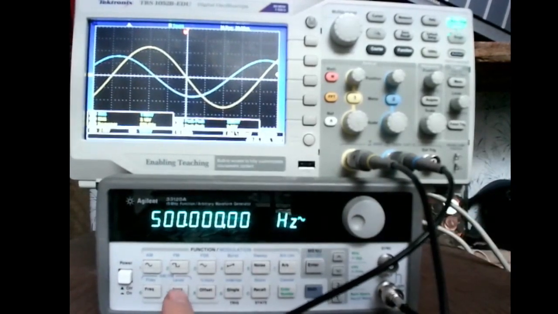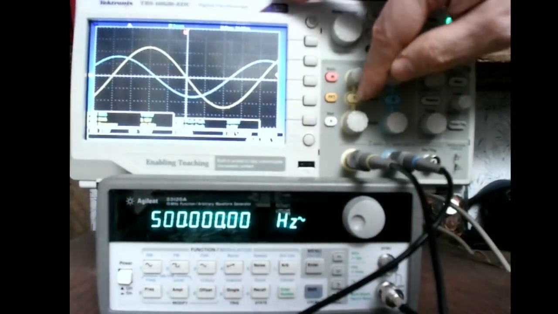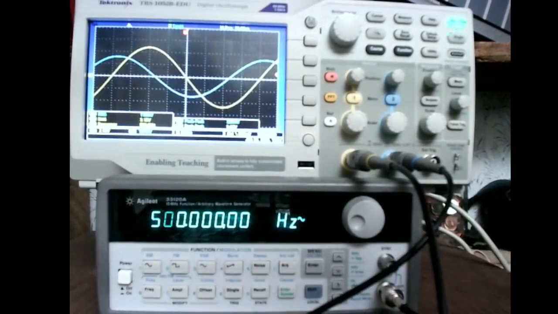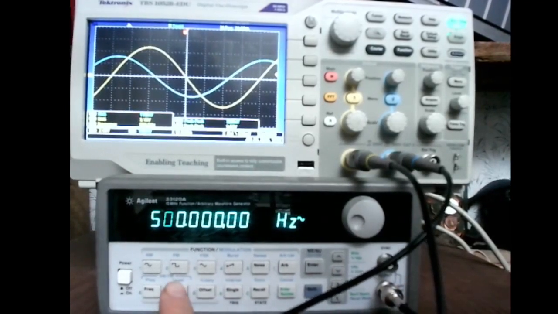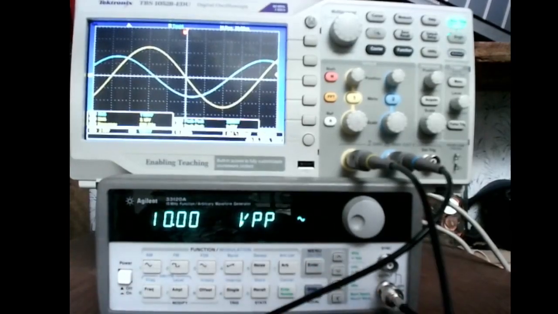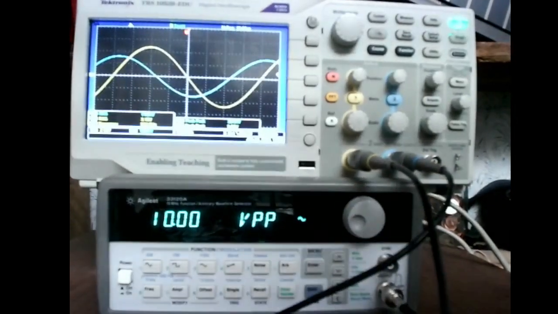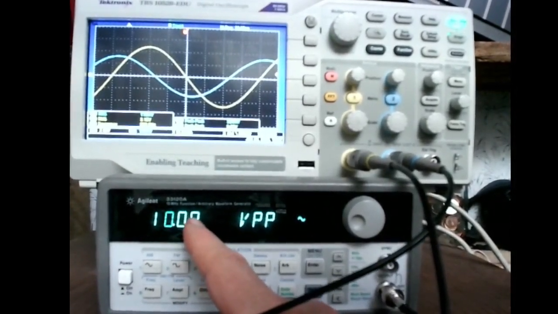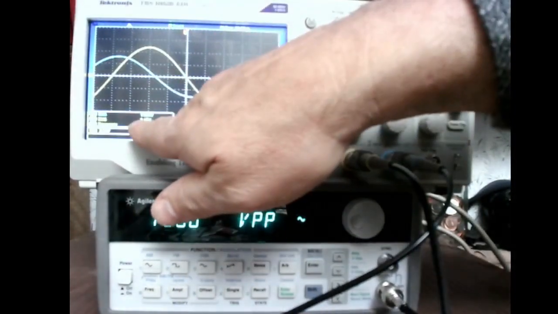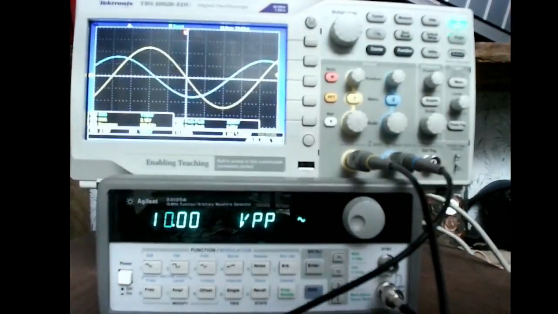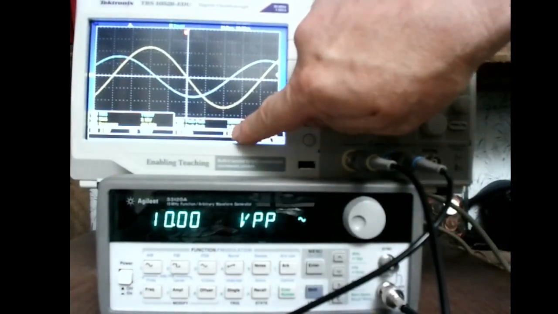Right. We can also change the amplitude. Now what we're doing is changing the amplitude of the yellow, which is channel 1. That's the input, the voltage coming out of our function generator. And so if I go to amplitude, we can see that it's 10 volts peak to peak. Now remember, 10 volts peak to peak is 5 volts peak. And you can see here it's about 3.15 volts RMS. But if you look over here, you see that it's actually saying about 9.6.